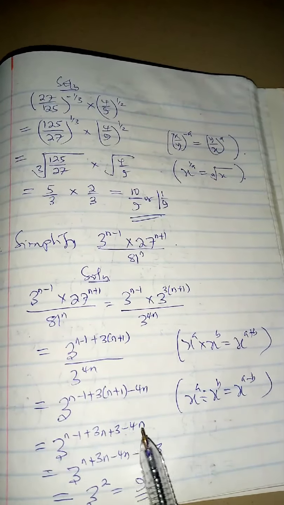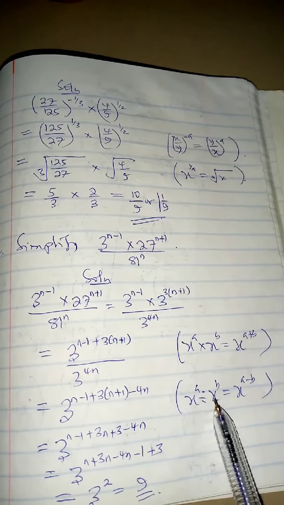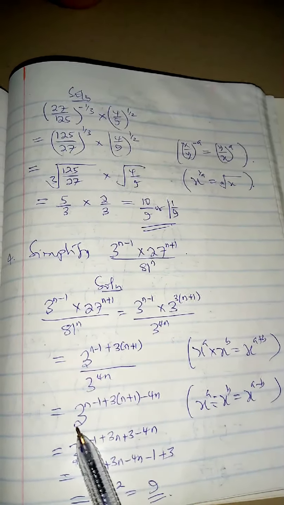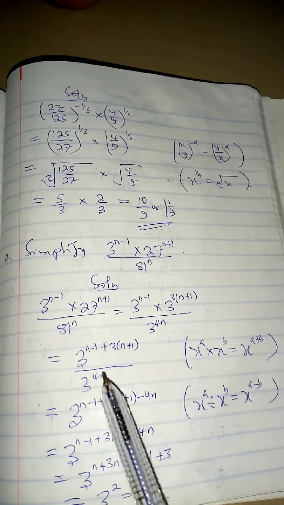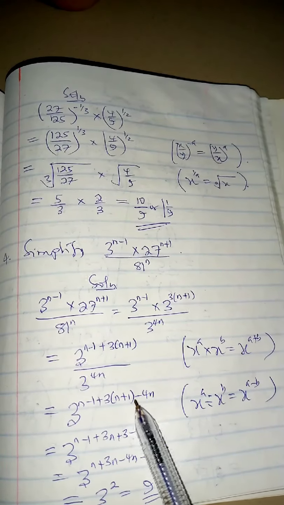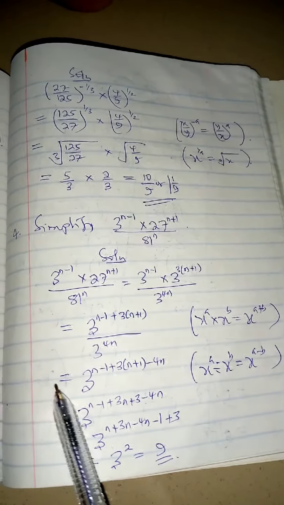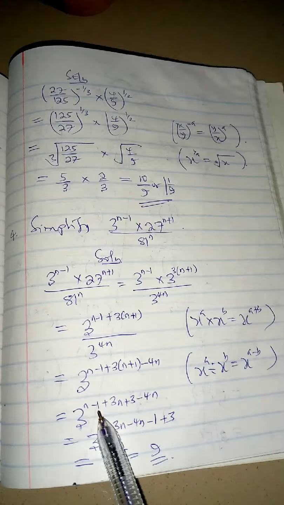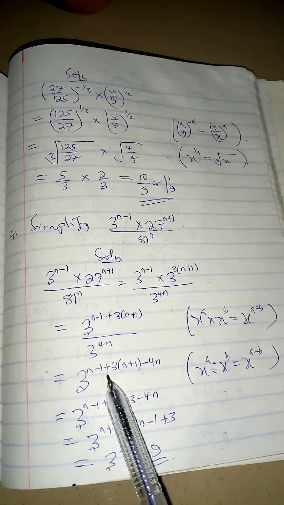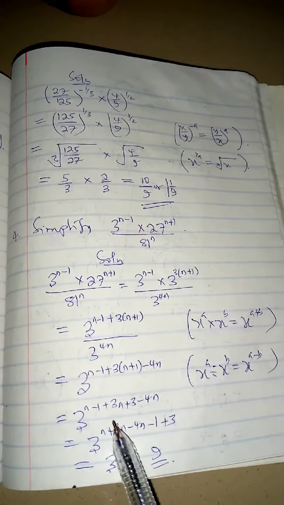You don't stop there. You can apply this division law, x raised to power a divided by x raised to power b, to give you x raised to power a minus b. So here you can write one base and subtract your powers, so that you see the powers at the top, which is n minus 1 plus 3 in bracket n plus 1, close it, minus this one. Then you open your bracket, 3 raised to power n plus minus 1. When you open this bracket, 3 plus 3 times n is plus 3n, plus times plus plus, 3 times 1, 3, minus 4n. You regroup now.